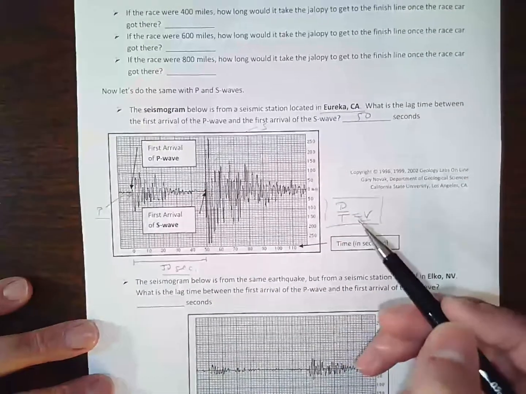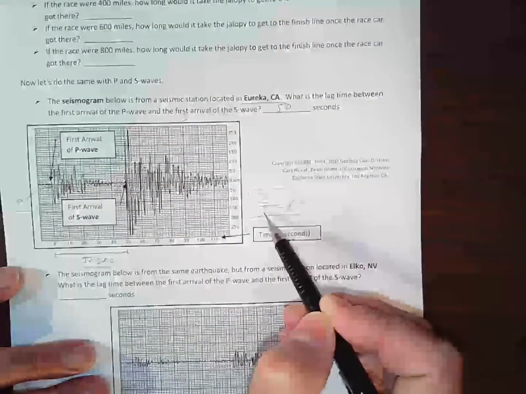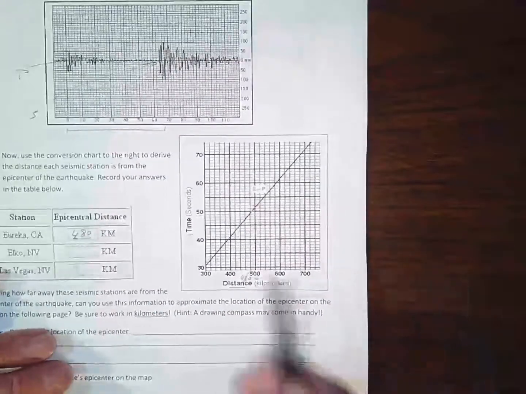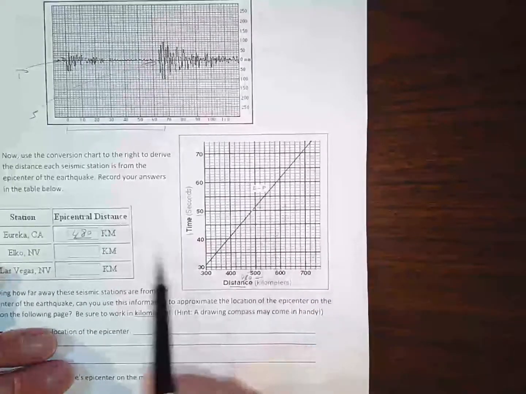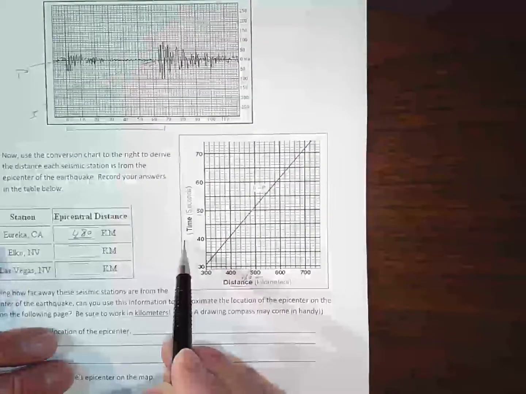Okay? Now, how does time convert, or is it related to distance? Well, we assume velocity is known. Time is what we measure. That means we can solve for distance. And we do that using an equation, or in this case, we do a graphical solution, okay, where we have a travel time plot. Okay? Distance on the x, time on the y.